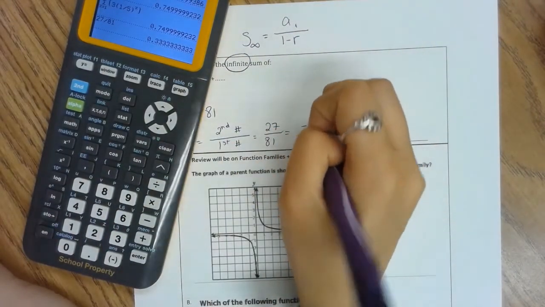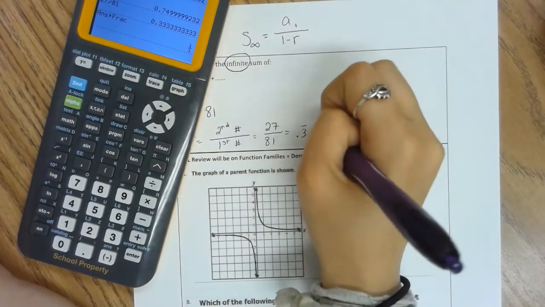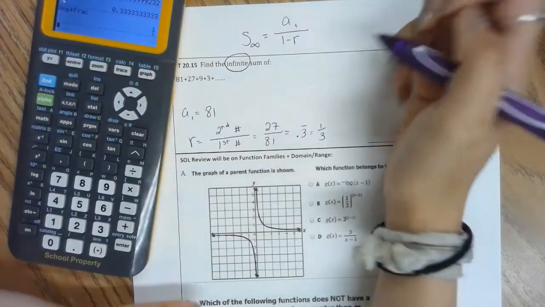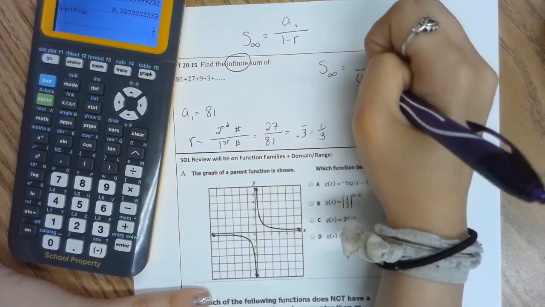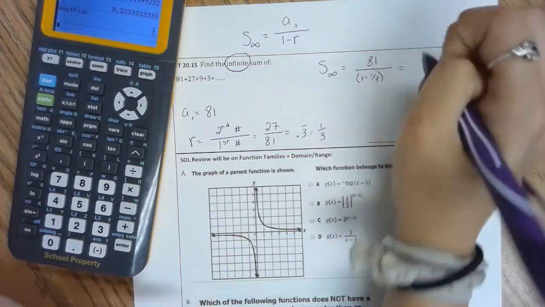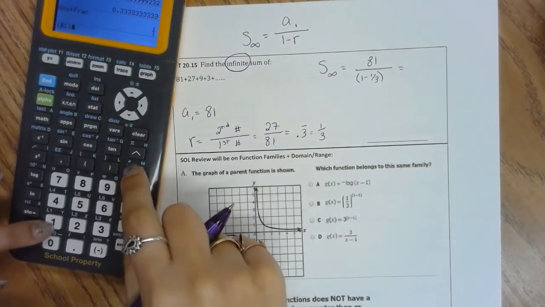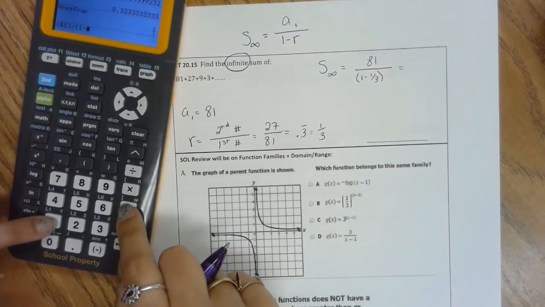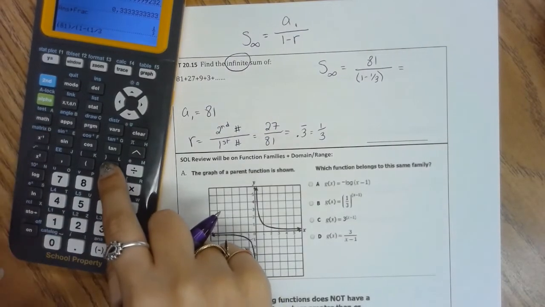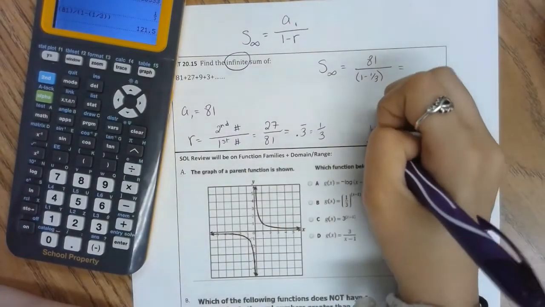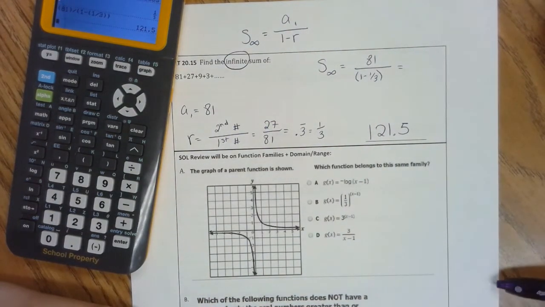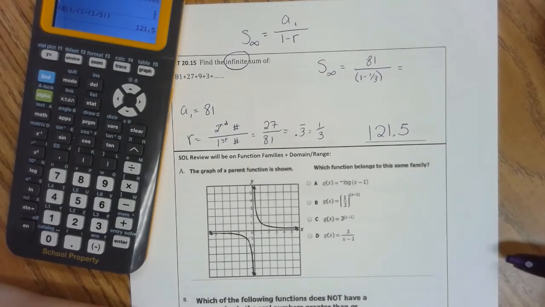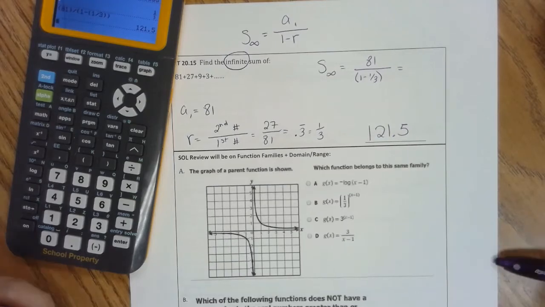Now all I have to do is plug it into my formula. 81 divided by 1 minus 1/3. You end up with 121.5. Right? Not that difficult. Main thing here is, do you know where the formula is and how to find r and a? Okay? Not too difficult. Next up we have the SOL functions.